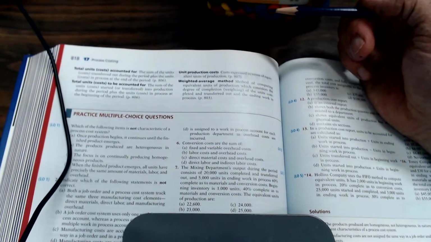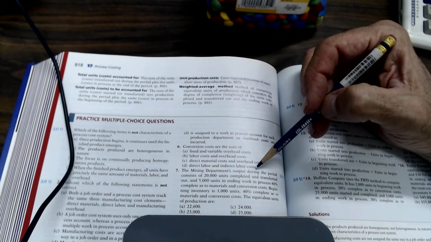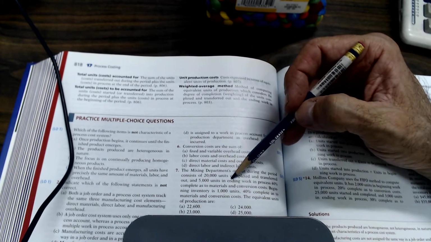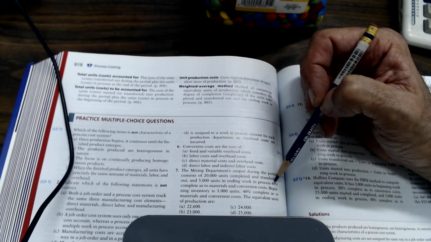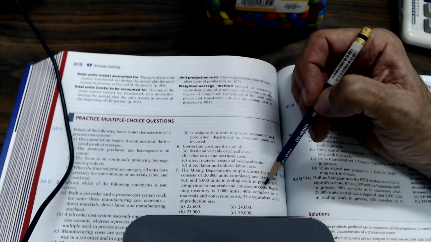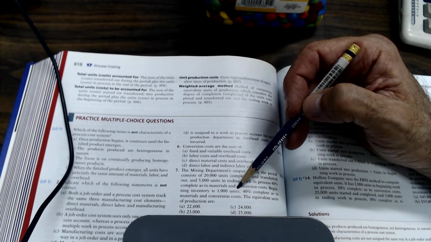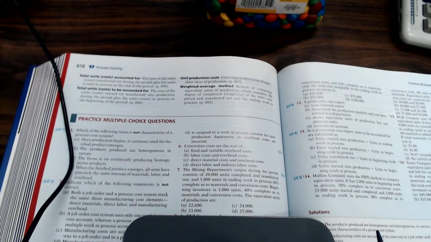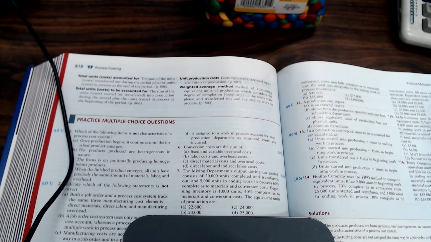Oh, good, some numbers to crunch. Mixing department's output during the period consists of 20,000 units completed and transferred and 5,000 units in ending work in process, 60% complete to materials and conversion costs. Beginning inventory is 1,000 units, 40% complete as to materials and conversion costs. The equivalent units of production are.